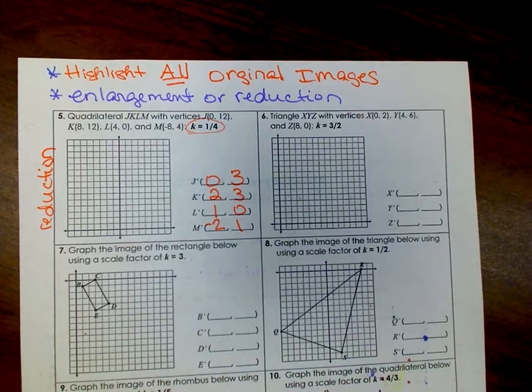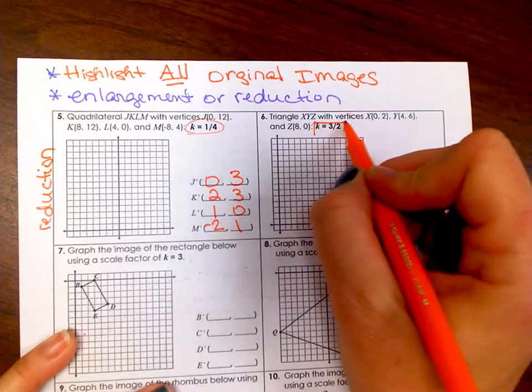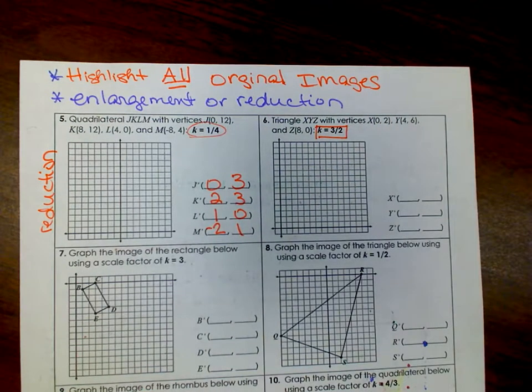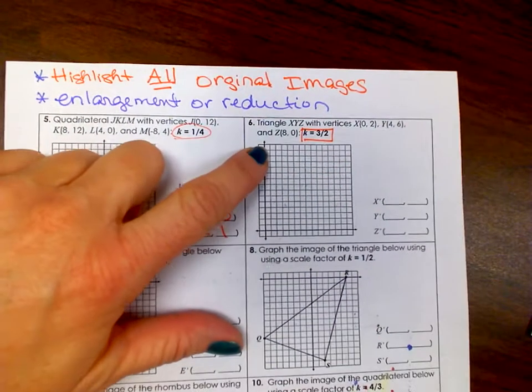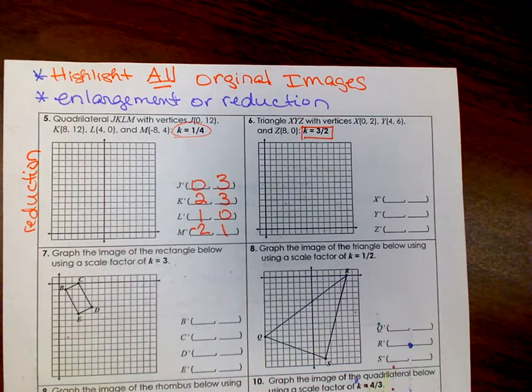So we're going to do number 6 together because the scale factor is 3 halves. That changes our multiplication a little bit with the fraction part. I'm not going to draw it out for you. We're just going to work the problems, and then you're going to draw the figures yourself.